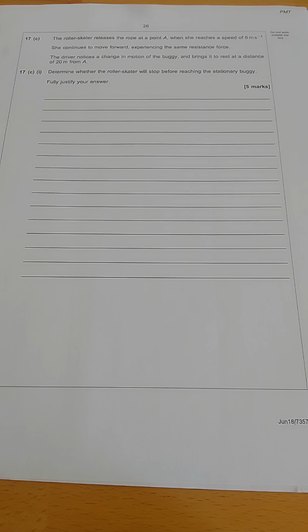The roller skater releases the rope at point A when she reaches a speed of 6 meters per second. She continues to move forward, experiencing the same resistance force. The driver notices a change in the motion of the buggy and brings it to a rest at 20 meters from A. Determine whether the roller skater will stop before reaching the stationary buggy. So really the question here is how far does it take for the roller skater to come to a stop?